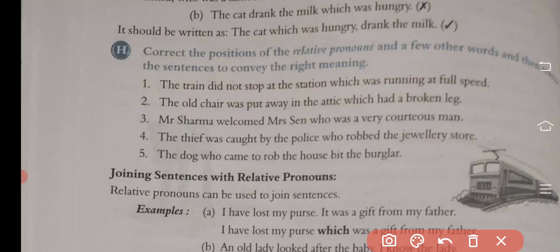Next one is, Mr. Sharma welcomed Mrs. Sen, who was a courteous man. So Mr. Sharma, right? Mr. Sharma, who was a very courteous man. So this is the answer, and this portion you will write down here. So the entire sentence will be, Mr. Sharma, who was a very courteous man, welcomed Mrs. Sen, right? This is the answer.